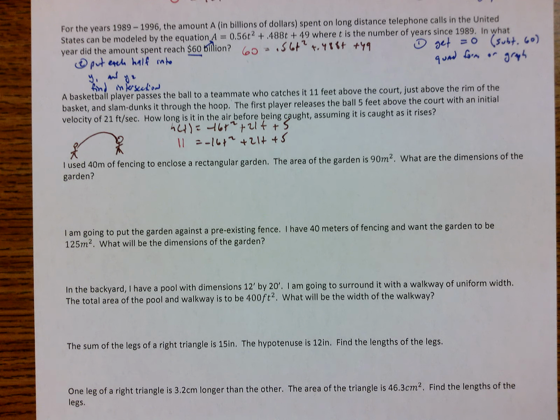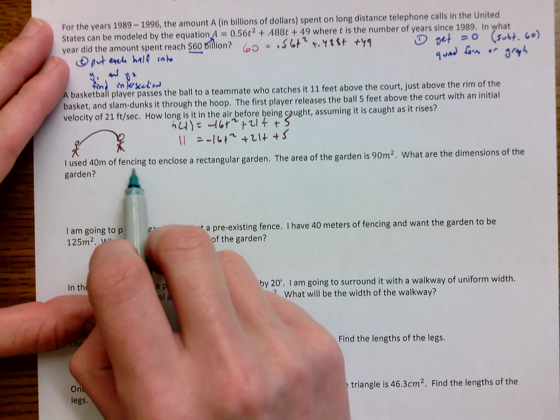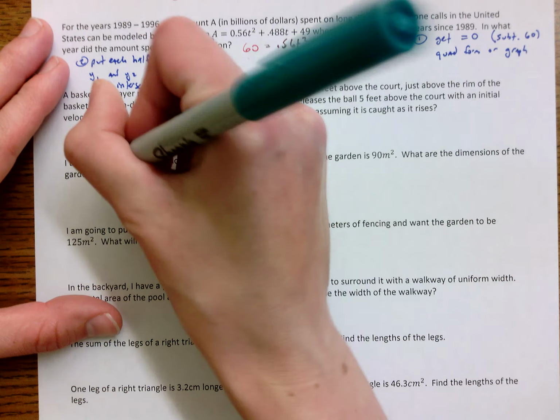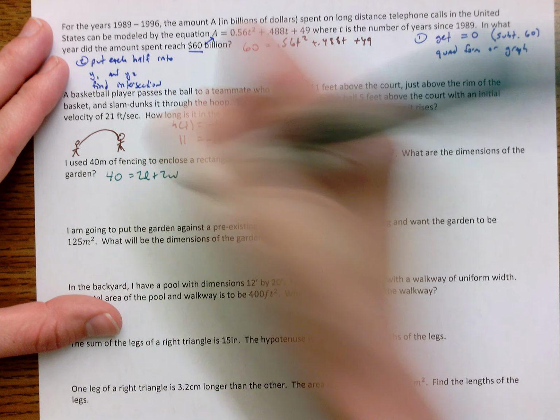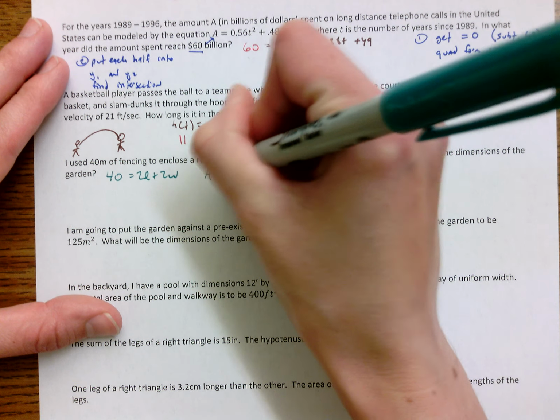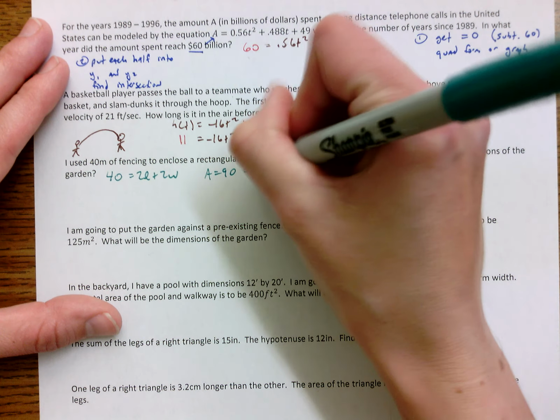All right, great. So this next one, we use 40 feet of fencing to enclose a rectangular garden, and we have the area of the garden. What are its dimensions? So we've played with these before. So we're going to set this up. All right, so 40 feet of fencing, that's my perimeter, right? So I can say that my perimeter 40 is 2 lengths plus 2 widths. And I know the area is 90. This should feel familiar, which is length times width.